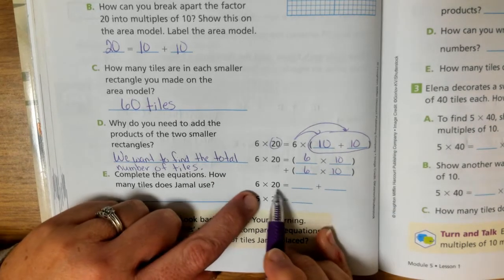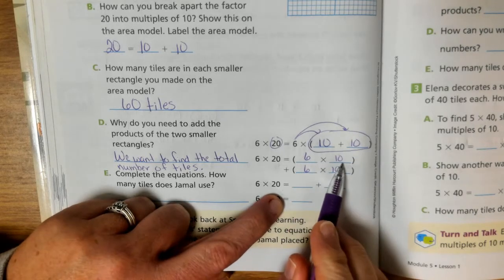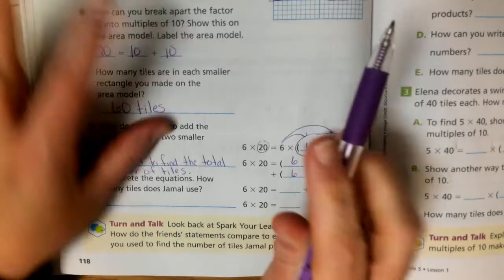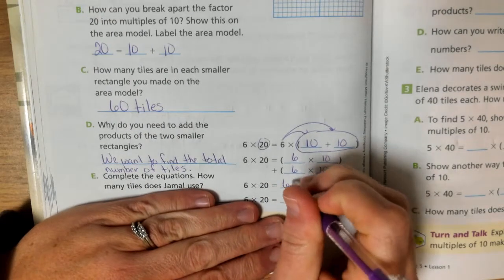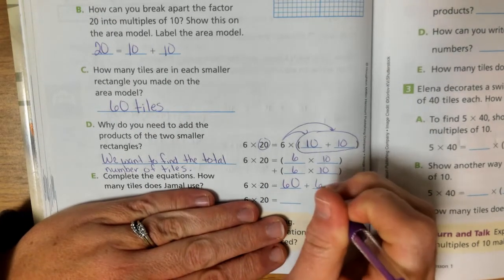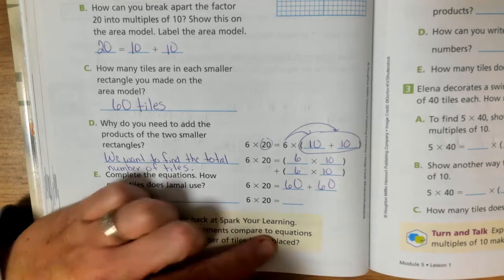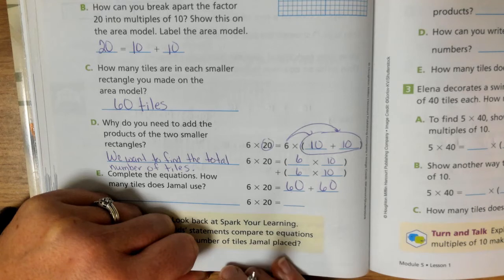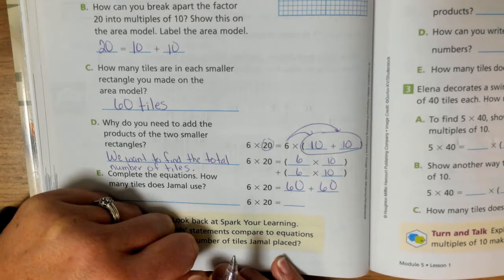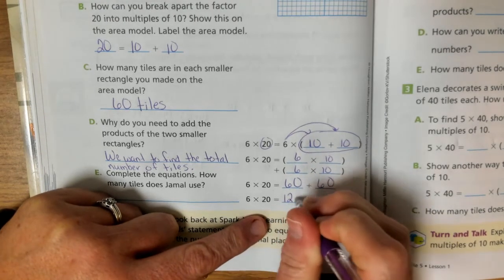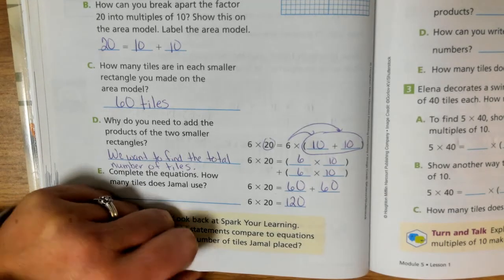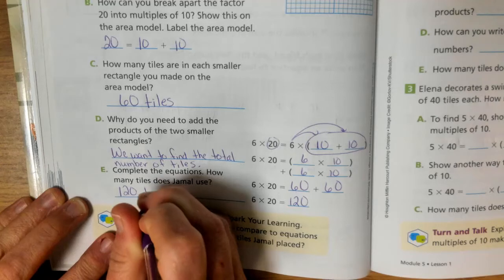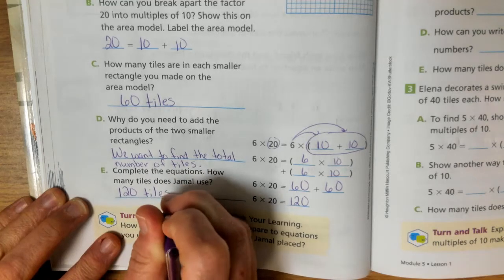So 6 times 20 equals 6 times 10 is, we already figured that out, right? 6 times 10 is 60 because I counted by 10s 6 times. So 6 times 10 twice. So 60 plus 60 equals, what's 6 plus 6? 12. So 120. So how many tiles does Jamal use? 120 tiles.